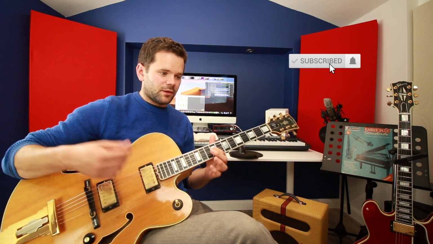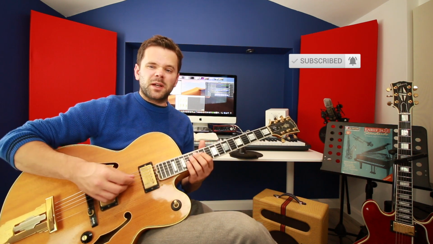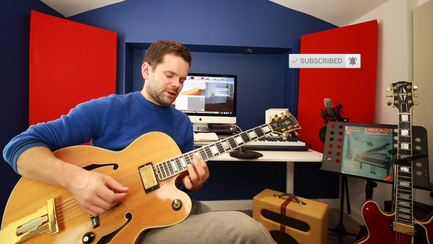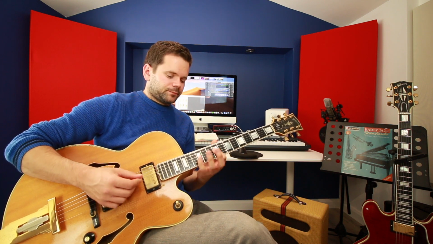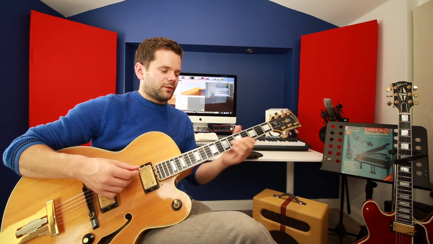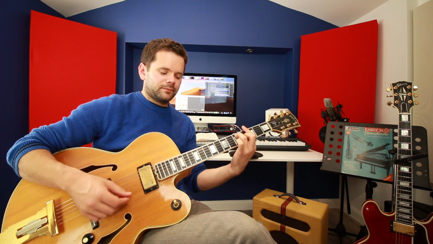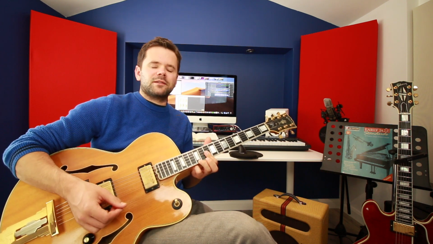You can easily move that. We're starting on the 3rd, so you just need to know the 3rd of the chord to work out where you go. Move it up 2 frets, it becomes A7. Really nice sound over a G7. That 6 sounds so sweet on top.